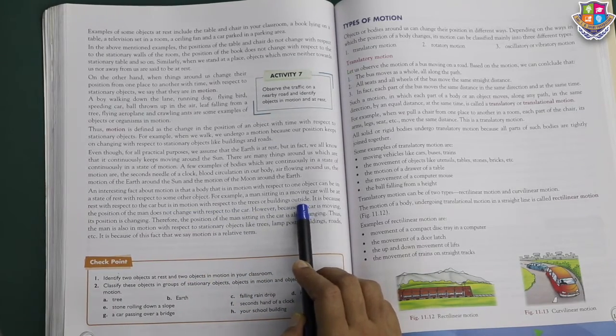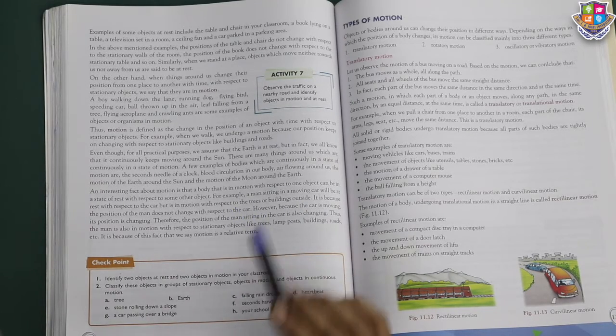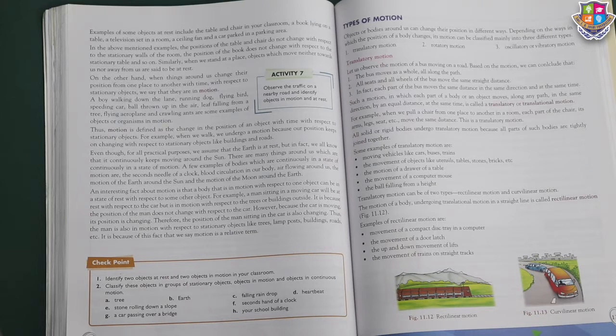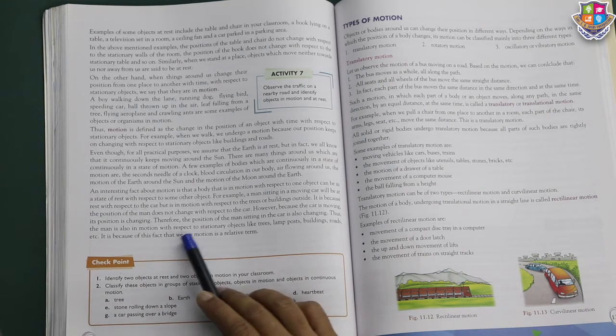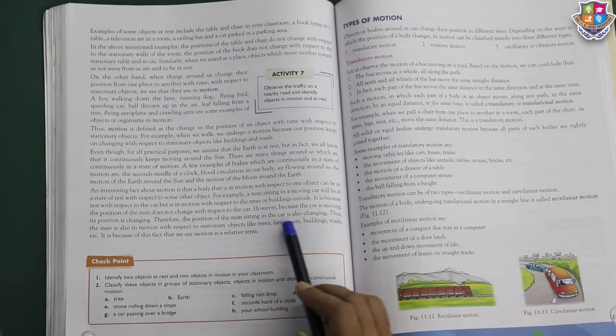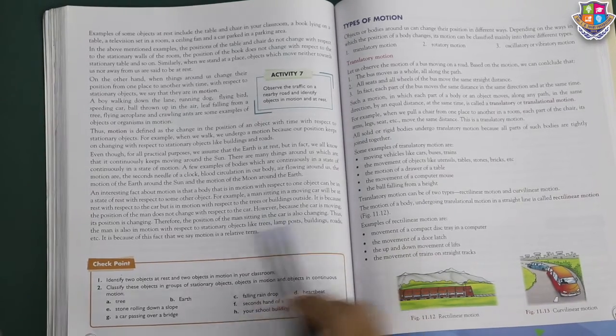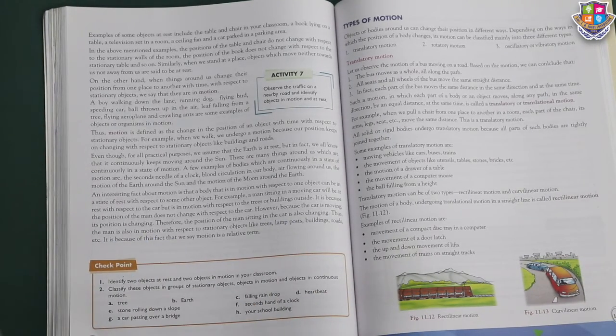ठीक है ना? हम लोग रेस्ट में हैं, पर हम लोग जो ट्रीज सड़क पे दिखते हैं, जैसे ट्रेन में तुम लोग बैठे रहते हो, तो तुम तो बैठे हुए हो पर ट्रेन पास कर रही है, ट्रेन मोशन में है, पर जो बाहर ट्रीज हैं वो अपने रेस्ट में, वो तो अपनी जगह पे तुम्हारे साथ नहीं जा रहे हैं, है ना? Therefore, the position of the man sitting in the car is also changing. Thus, the man is also in motion.